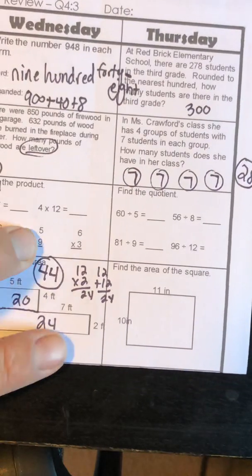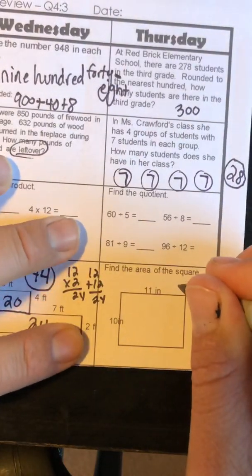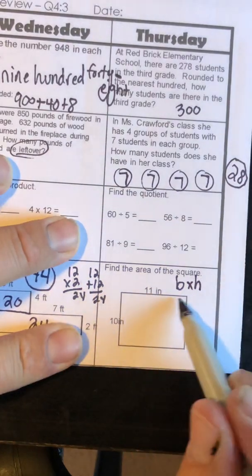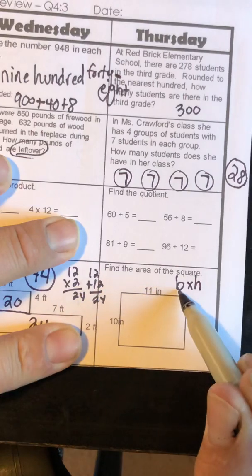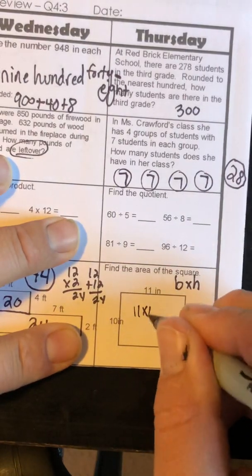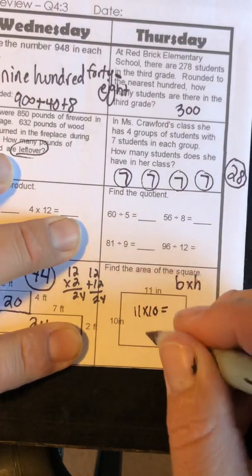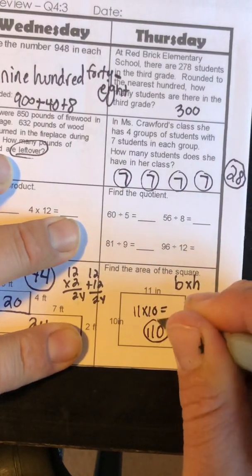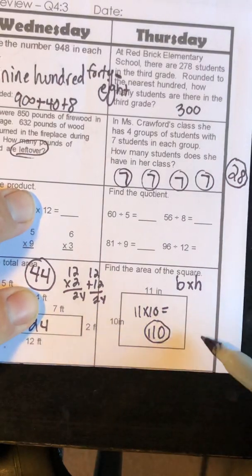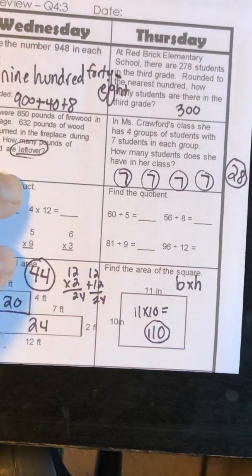Find the area of the square. The formula to find the area is base times height. The base meaning the width, and then the height meaning the height of the thing. So you're just doing 11 times 10, which is 110. That is the area. The area is the grass area. Perimeter is the fence.